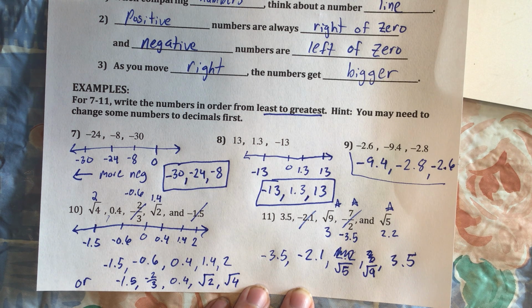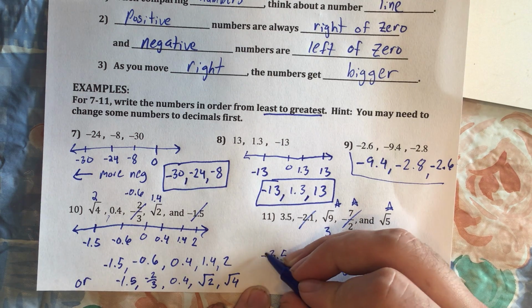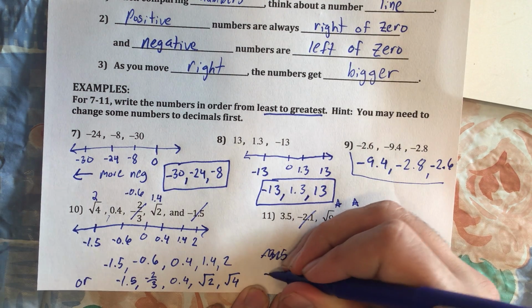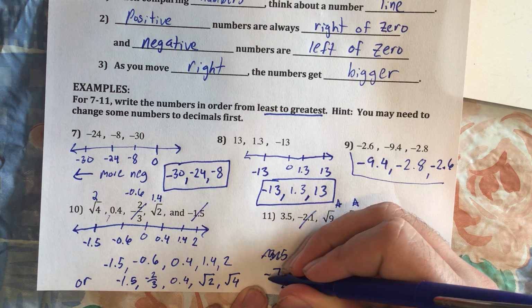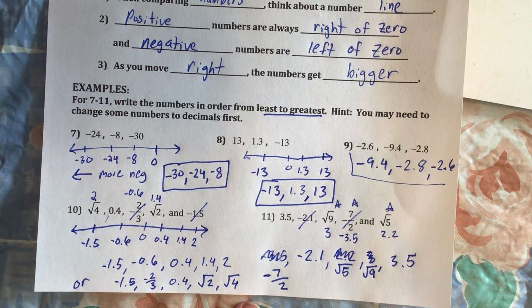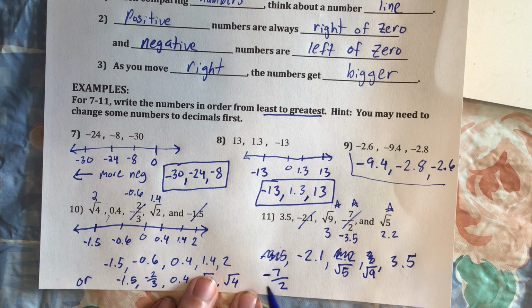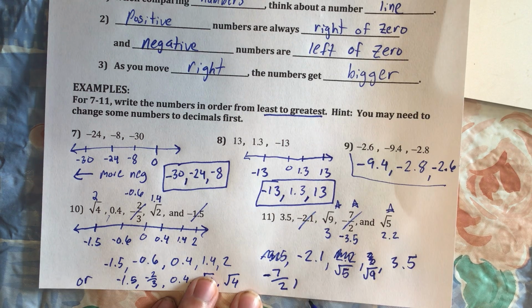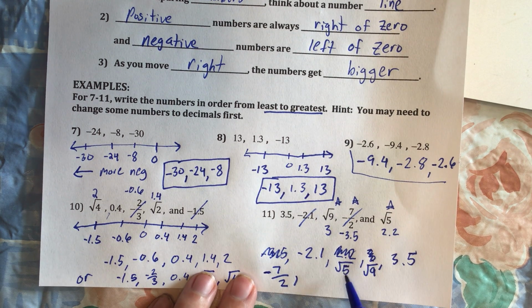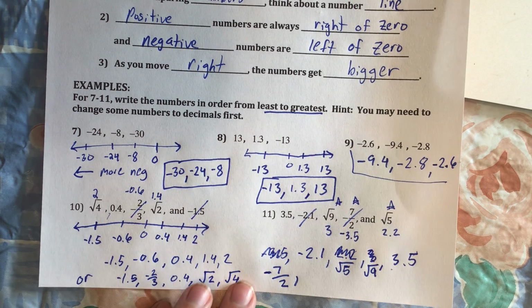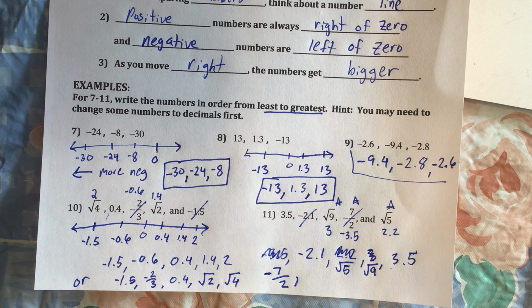Did I forget to do anything else? Sorry. This negative 3.5 was really a negative 7/2. So it really should go negative 7/2, then the negative 2.1, then the square root of 5, square root of 9, 3.5. I told myself this is why I did too much in my head there.